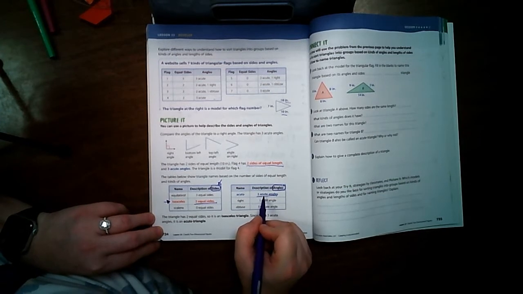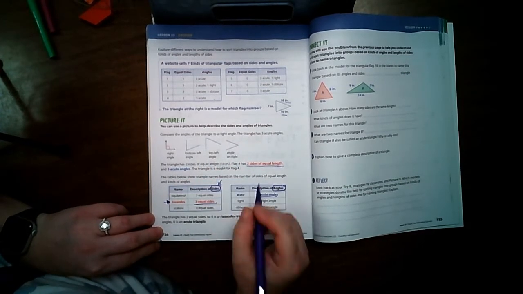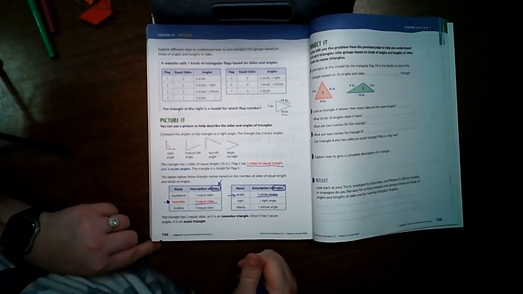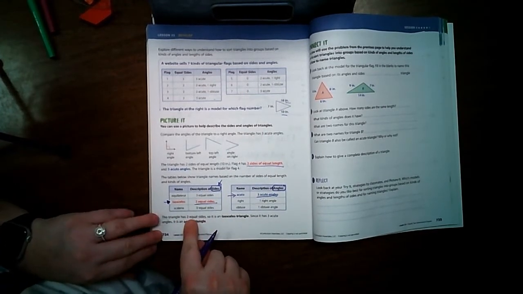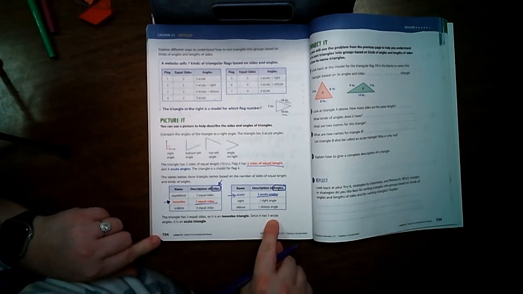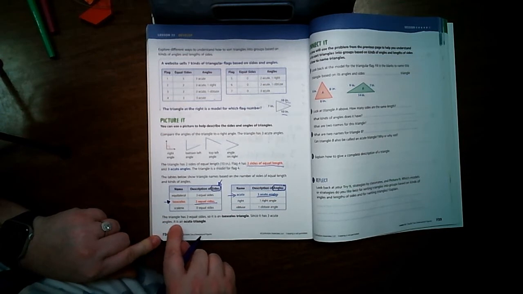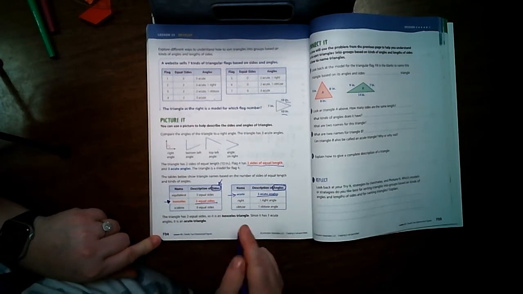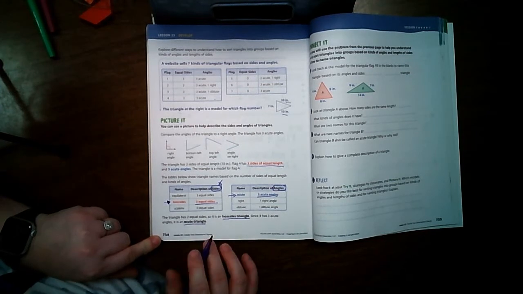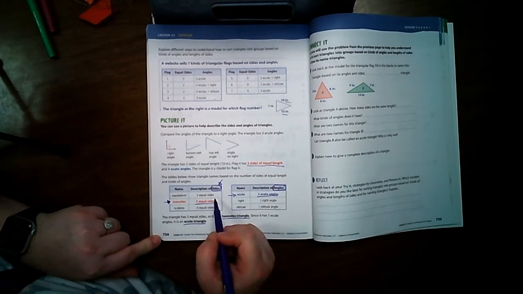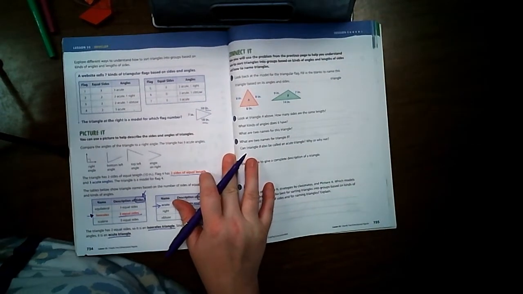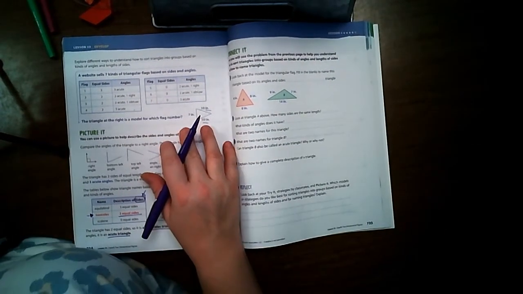But because it had 3 acute angles, which is what we determined, it's an isosceles acute triangle. So it says the triangle has 2 equal sides, so it is an isosceles triangle. Since it has 3 acute angles, it is an acute triangle. So it's an isosceles triangle and an acute triangle based on its sides and its angles. Okay, let's go ahead and go to page 735 now.